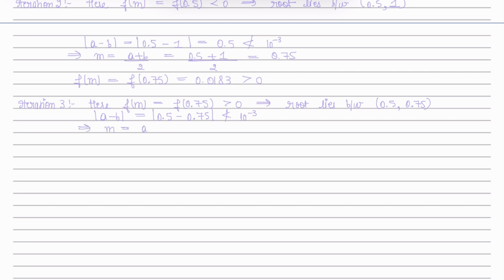M is equal to a plus b by 2, which is 0.5 plus 0.75 divided by 2, equal to 0.625. Again checking the value of the function at this point M is equal to minus 0.1860, which is negative in nature.